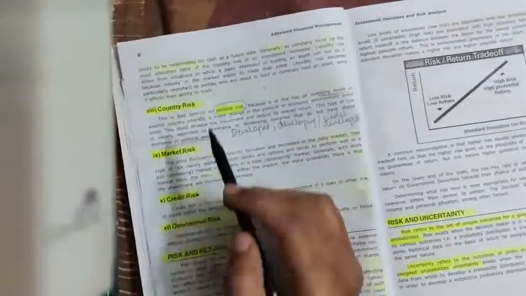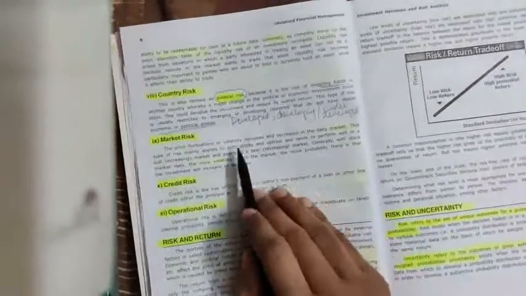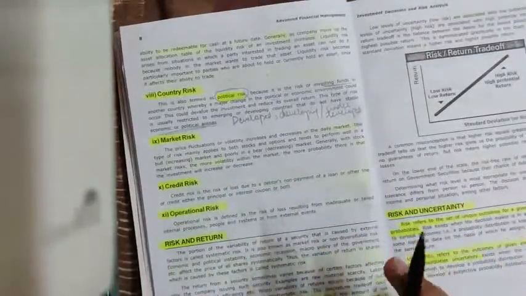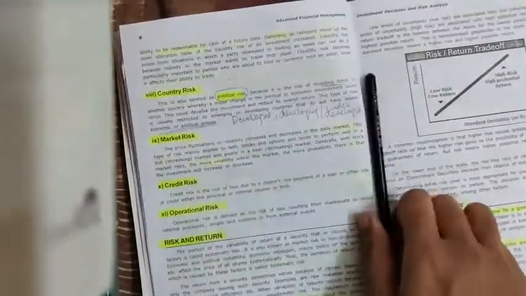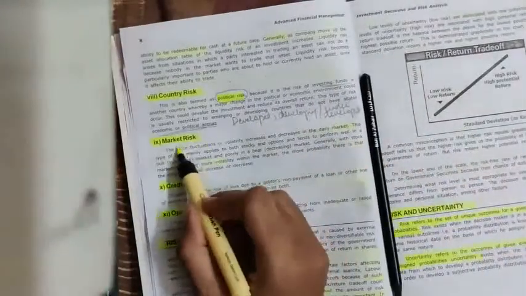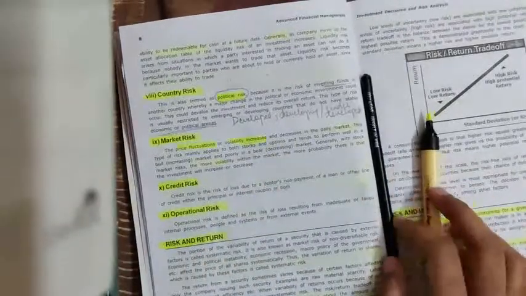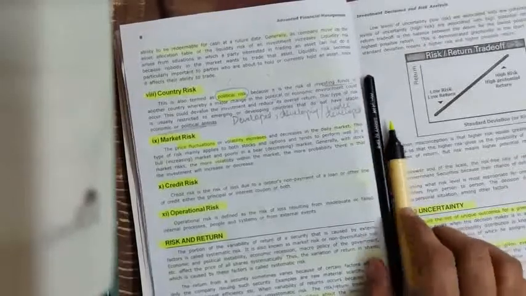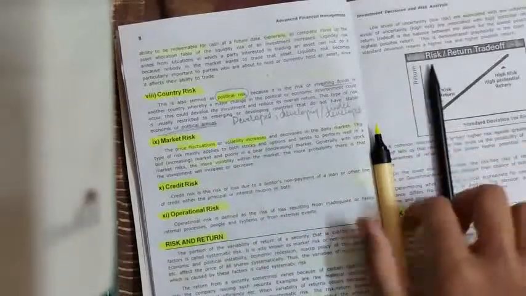This is known as country risk. Next one is market risk. Market risk is because, as we all know, there is a lot of competition and growing the market share is not as easy as it is, because there are continuous price fluctuations or volatility increases. Market risk is directly related to the changes or fluctuations in the prices. Here volatility increases and decreases in the daily market.